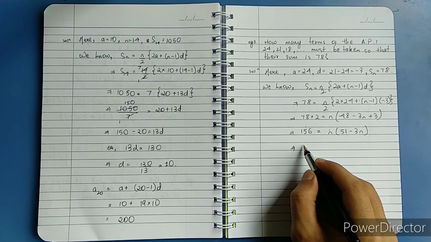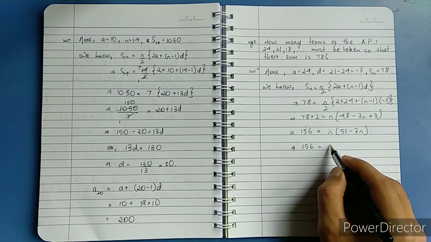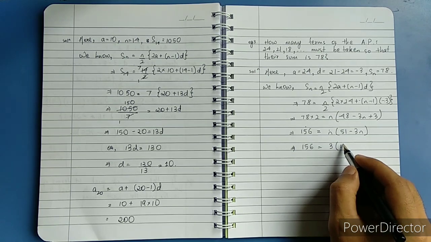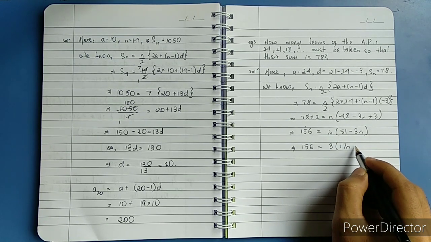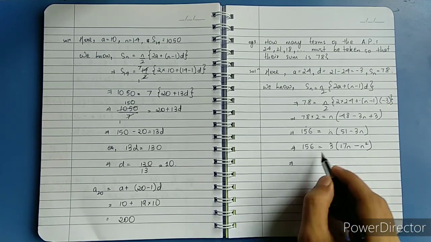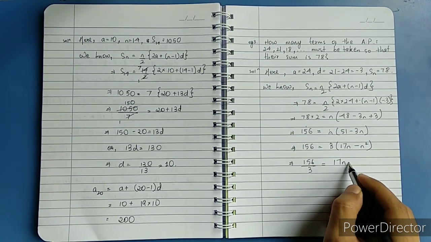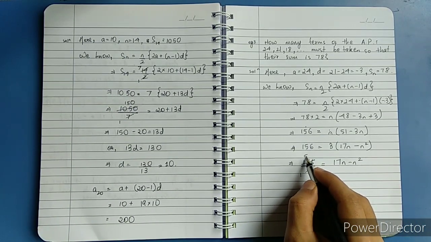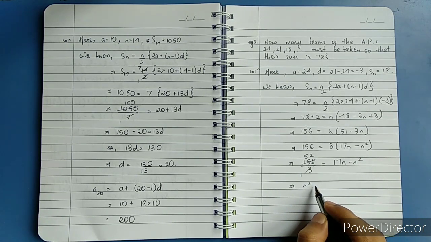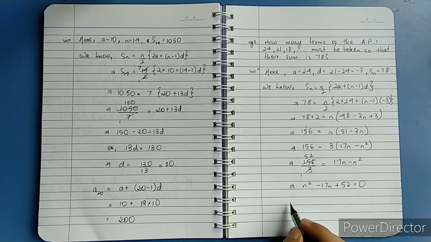This implies 156 equals, we can take 3 common over here. We are left with 17n, n goes inside, and minus 3 came outside and n is going inside, so n square. So 3 comes in division, 156 by 3 equals 17n minus n square. 3 fives are 15, 3 twos are 6, so 52. So we bring everything to the left hand side, n square minus 17n plus 52 equals 0.